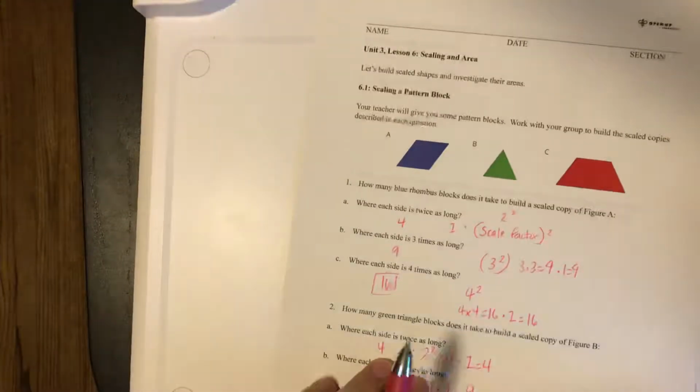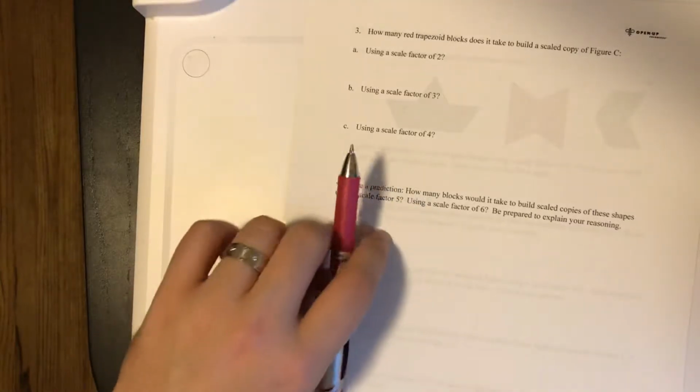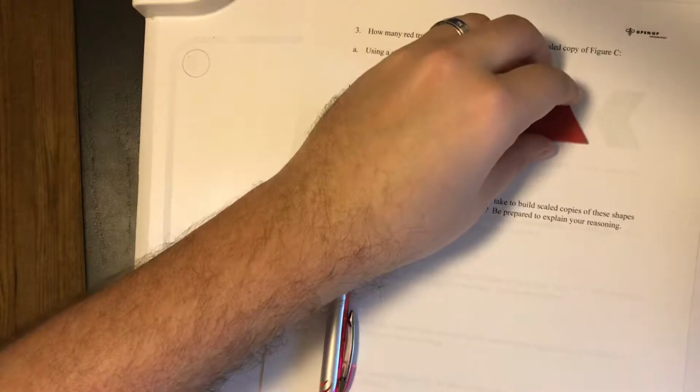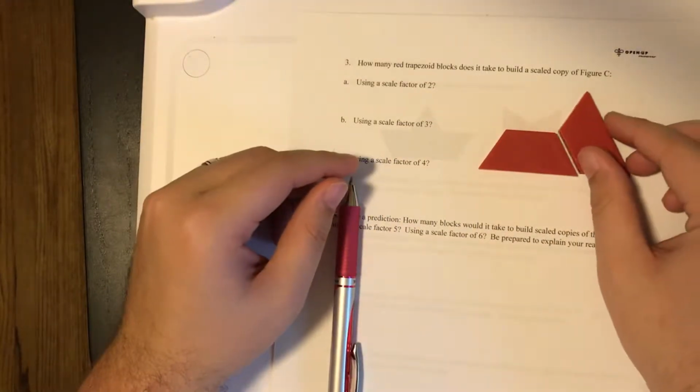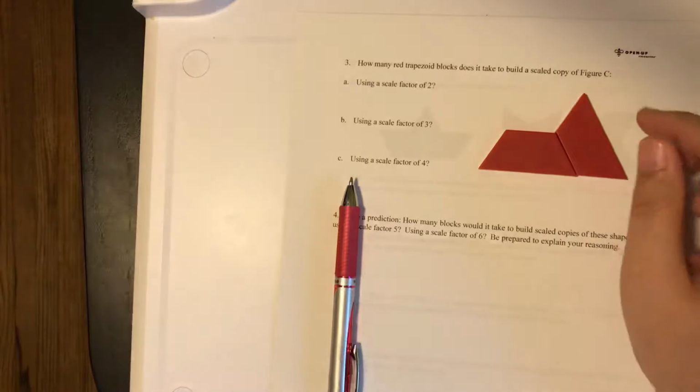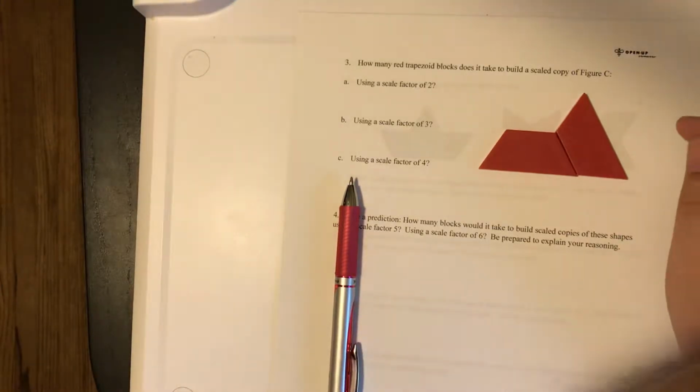Then we're going to look at my trapezoid on the back. I'm taking my one trapezoid, and what I want to do with this is scale it. Some of us had a problem with this shape, so here's my trapezoid. To scale this by a factor of 2, I take the original shape I had and remake that.